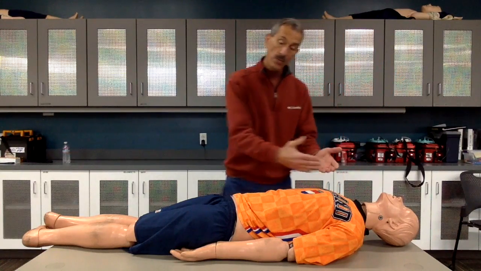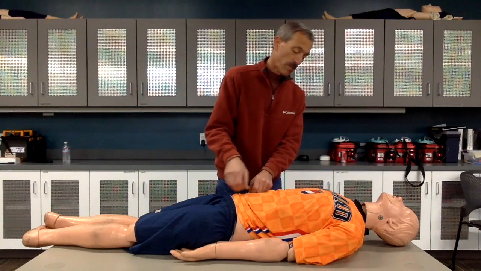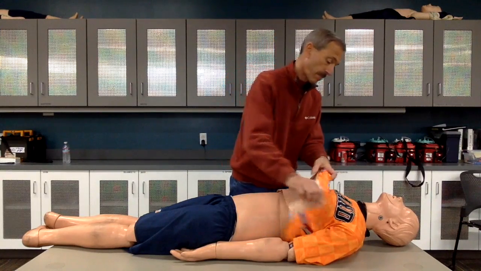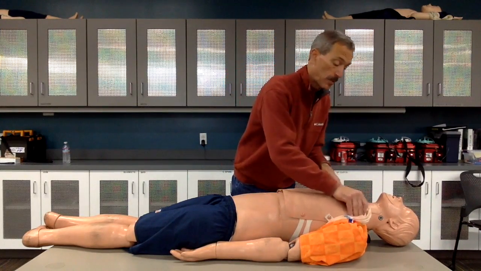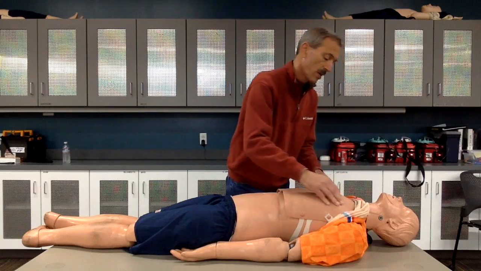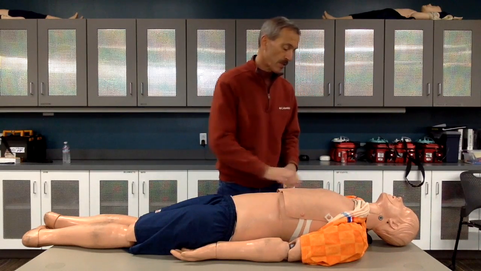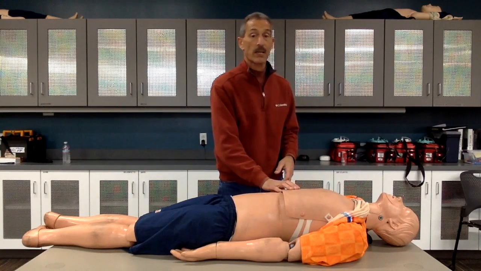I'm going to expose the chest by cutting away the clothing. I'm going to use IPA. I'm going to inspect, palpate, and auscultate. I'm going to inspect for signs of trauma. I do see some abrasions and bruising to the right side of the chest.